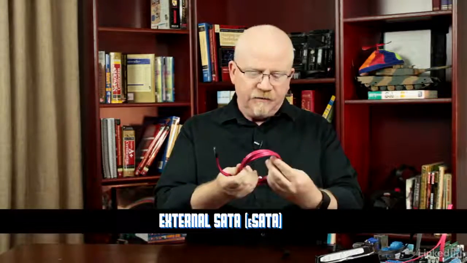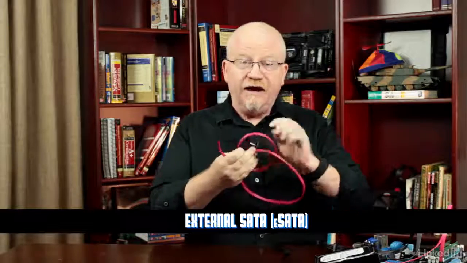All right, so SATA has been around for a while, and as you might imagine, there are other versions of SATA. And when I talk about that, I mean in terms of connections. So the first thing I want to talk about is what we call eSATA. eSATA, for external SATA, is really more customized for external devices, so external hard drives and things like that.